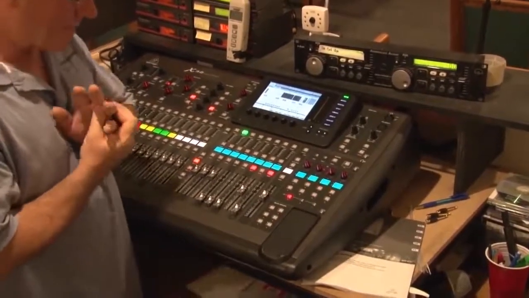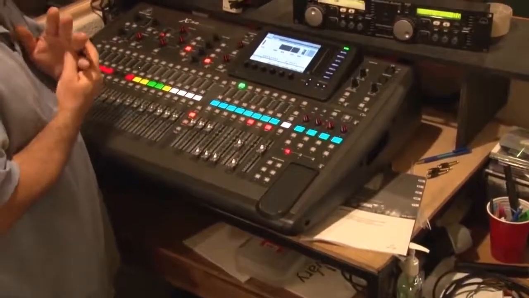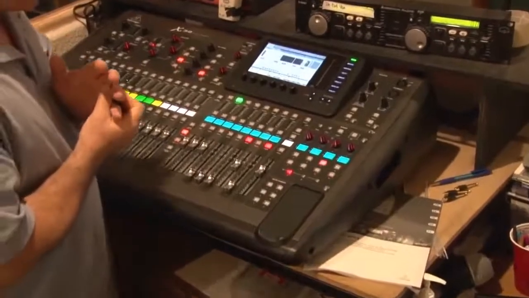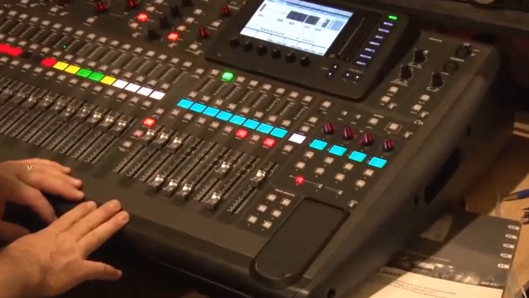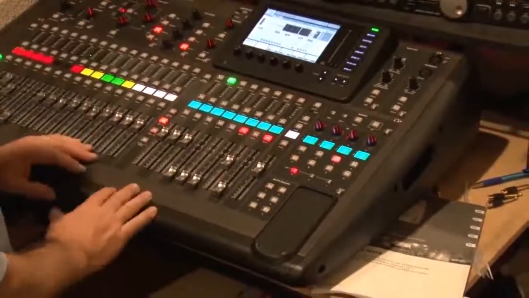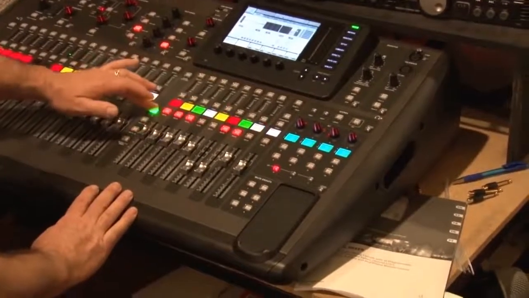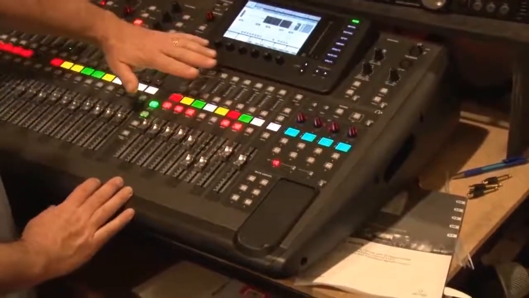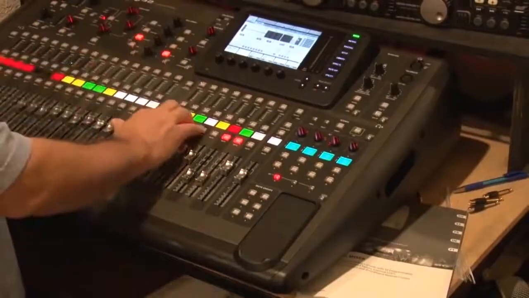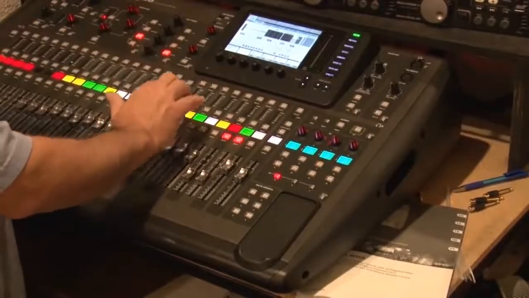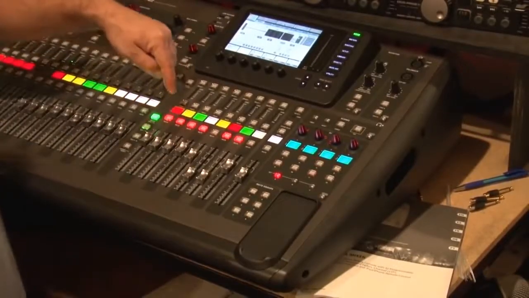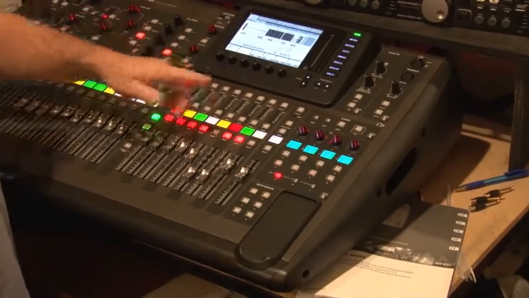Yeah, the one thing I do want to get into is the mute groups. Okay? Mute groups, muting in general on the whole console can be done in many ways. If I'm looking at the submasters, I can mute the whole band just by hitting those 4 subs, because it gets me the drums, guitars, keys, vocals out.